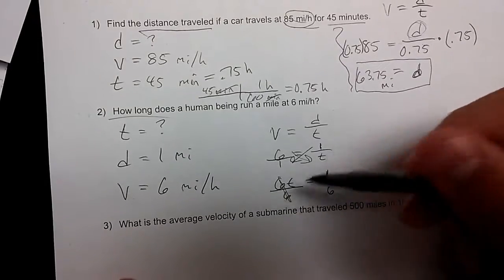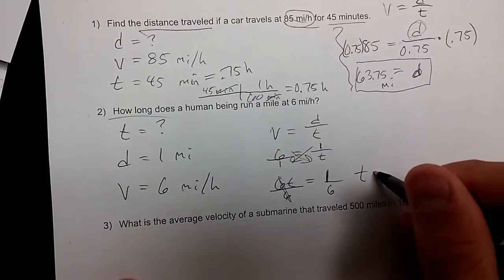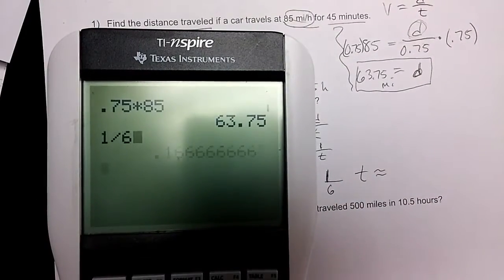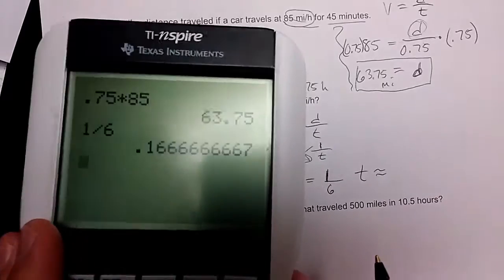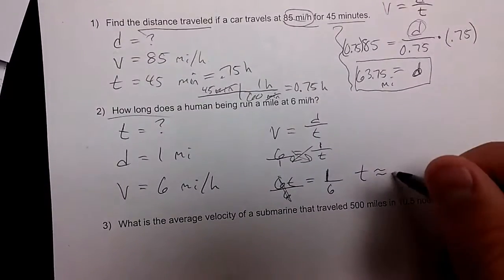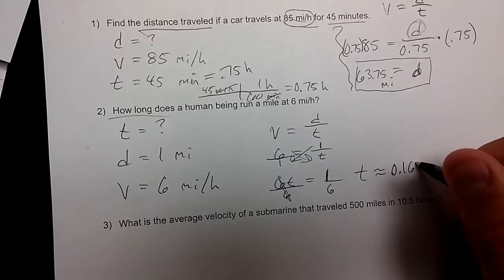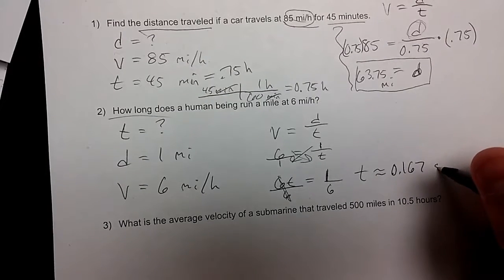6 over 6 is 1. 1/6 is approximately 1 divided by 6, 0.16 repeating, so 0.167 hours.